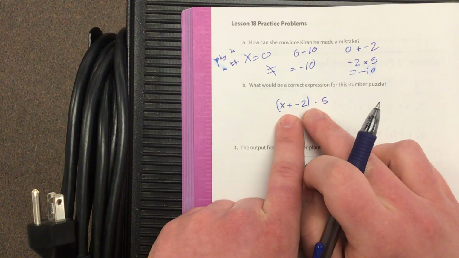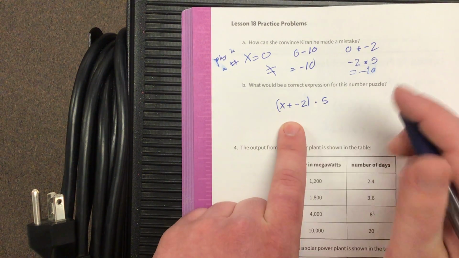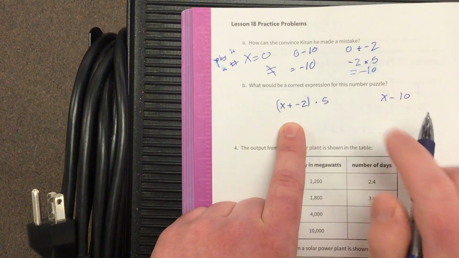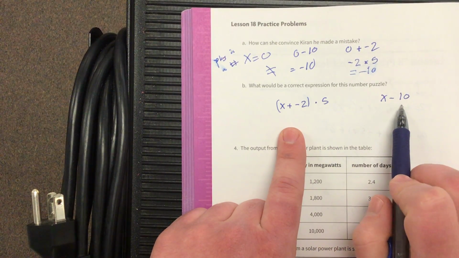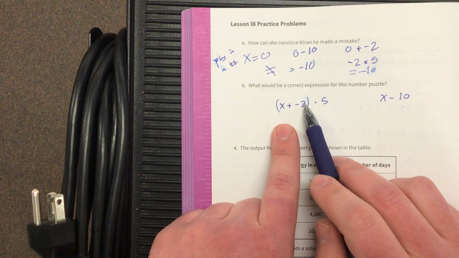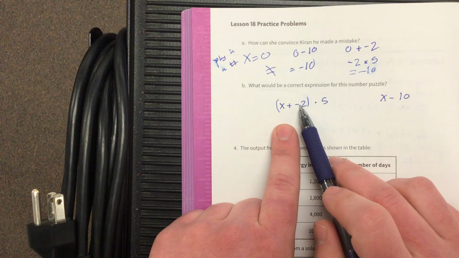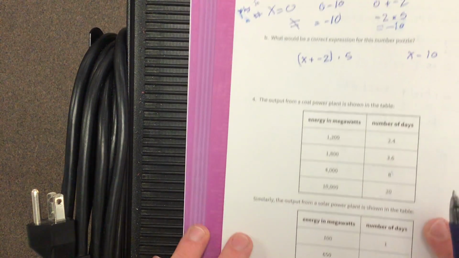If we wouldn't have these parentheses, what would we do first in our order of operations? We'd multiply, so then we'd end right back up at x minus 10, which we said wasn't right. All right, question? I have parentheses, I just forgot. All right. But just make sure we have those parentheses there because that order is important. When we need to add or subtract or do anything else first, we have to have parentheses there, all right?